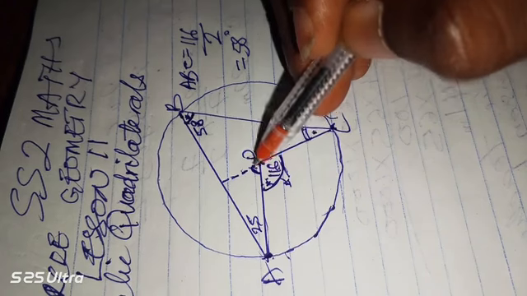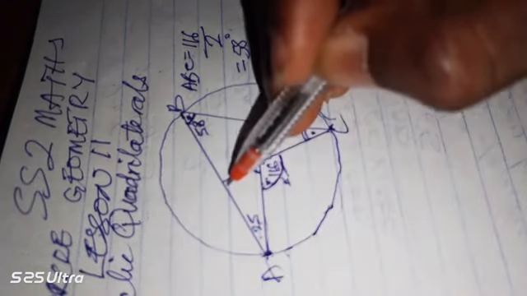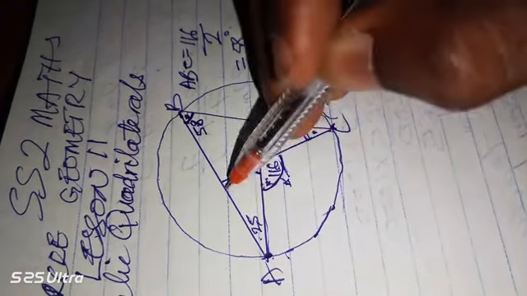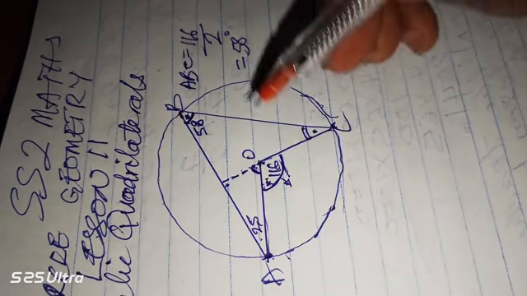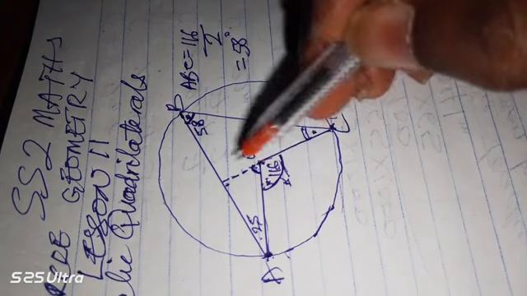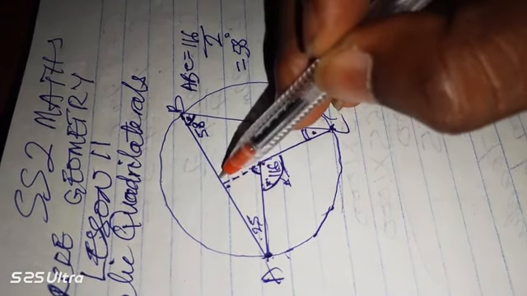I can get this angle. And if I get this angle, with this angle, I can find this angle because I have a triangle here. That's the reason why I decided to produce this line to get this angle. And once I get this angle, I can also get this angle.